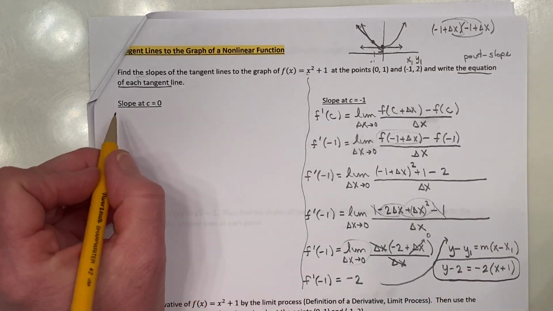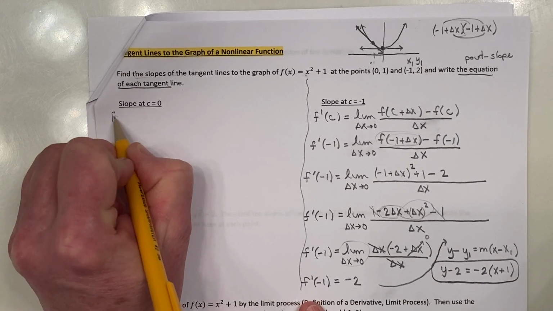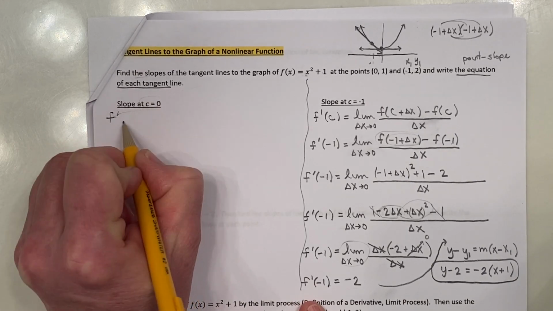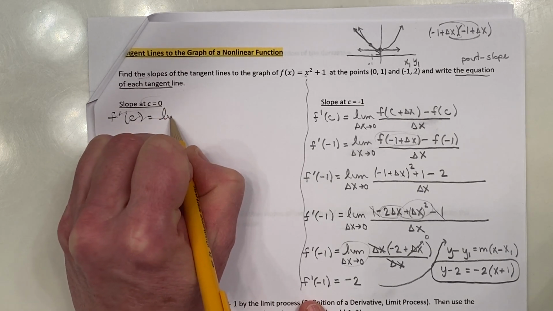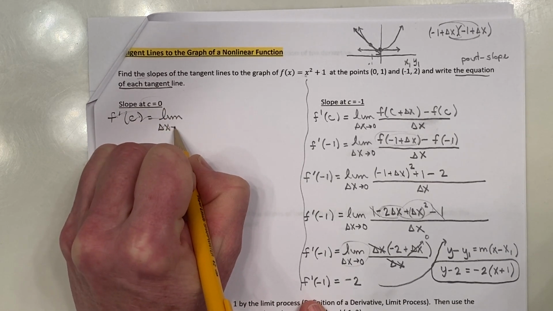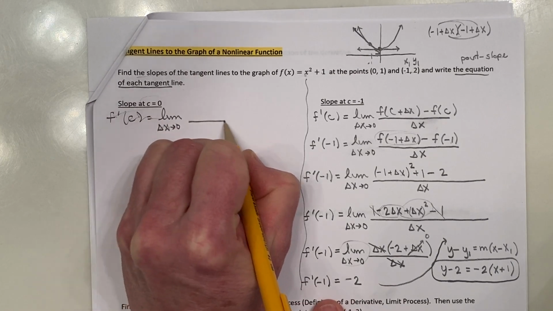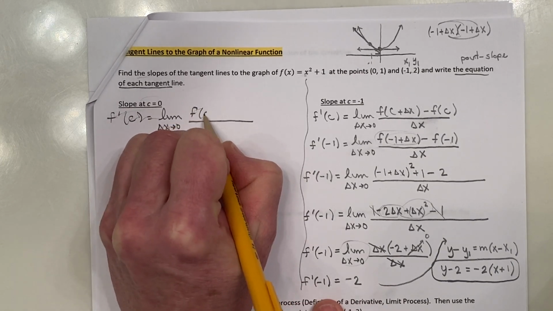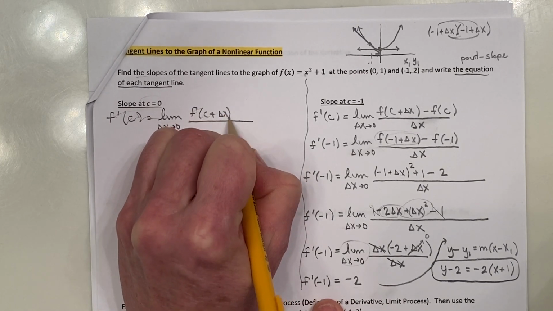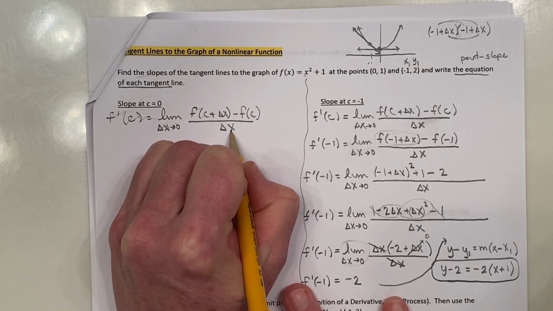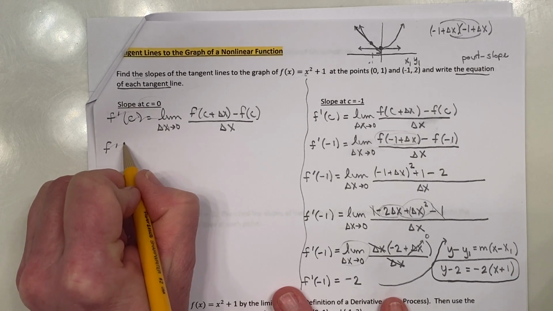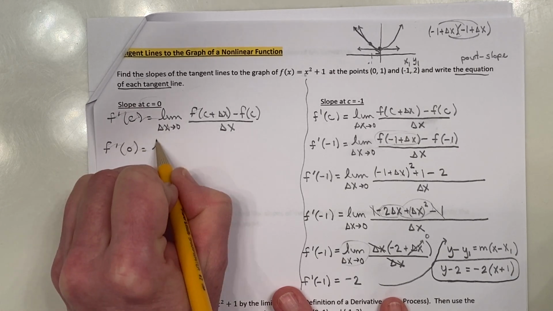All right, so let's go ahead and first look at finding the slope. So I have a specific x value, so I'm going to use the definition of a tangent slope. Okay, next line, I know what my c value is, it's 0.